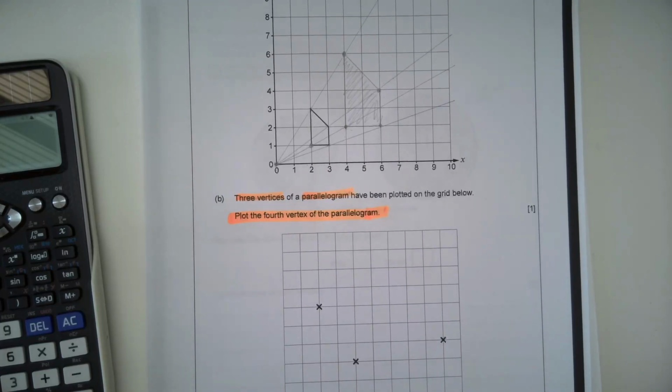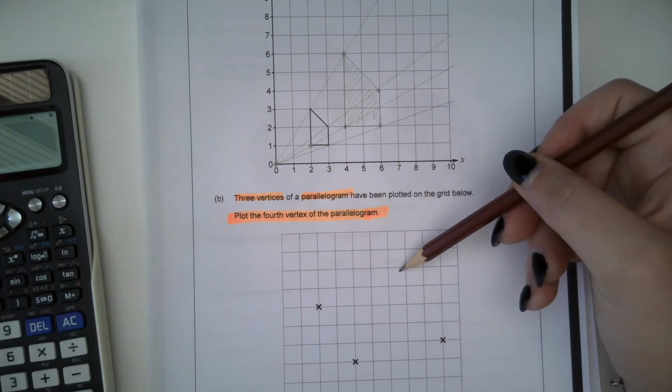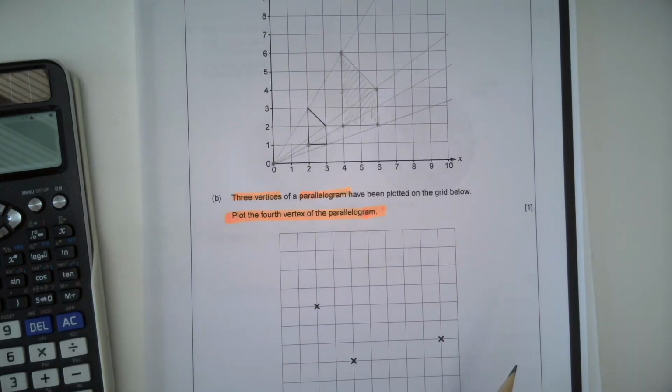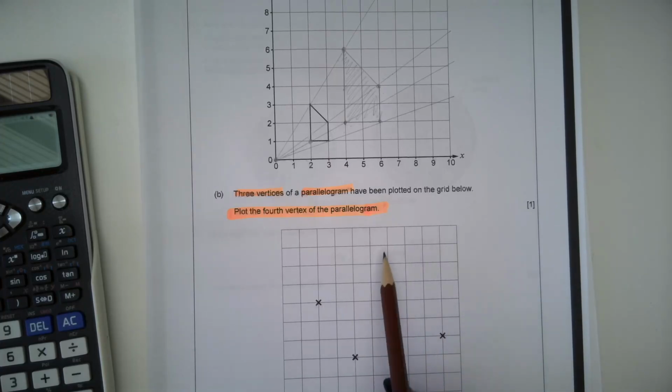Okay. So our parallelogram has 2 sets of equal parallel sides. So this side here will have an equal parallel side here. This side here will have an equal parallel side here. So to find out where that 4th point goes, I'm just going to plot the journey from this corner to this corner, because that should be mirrored from this corner to the 4th corner of our parallelogram.